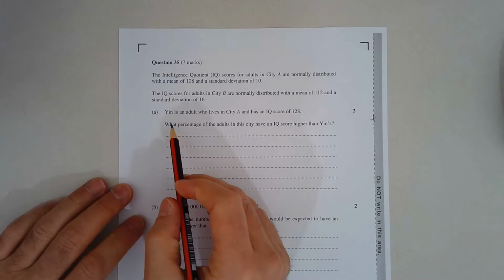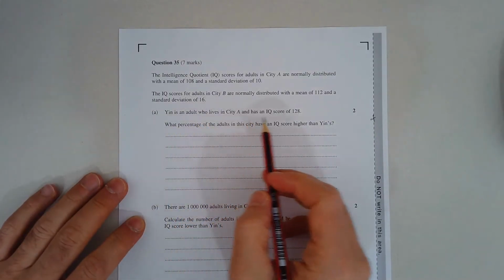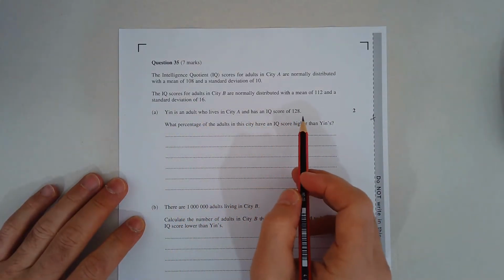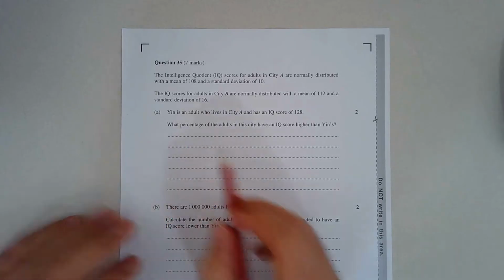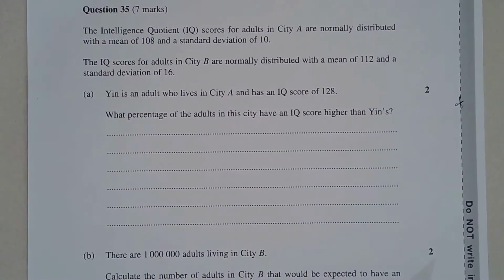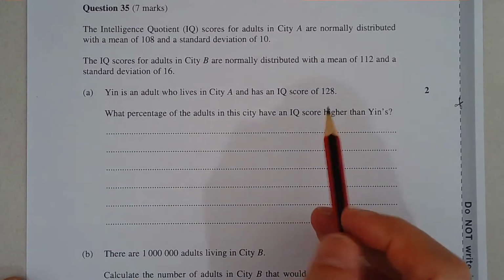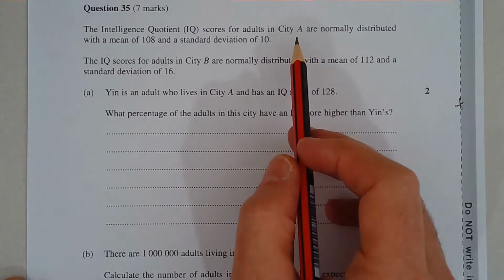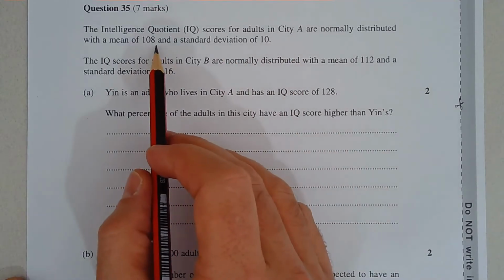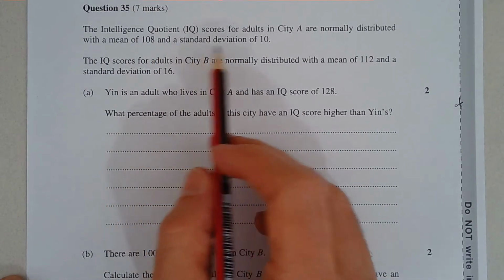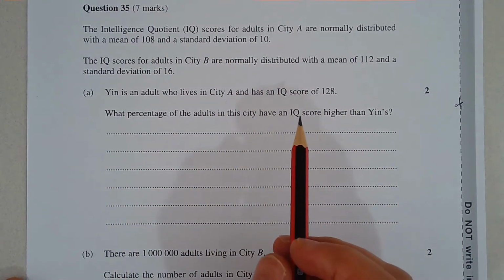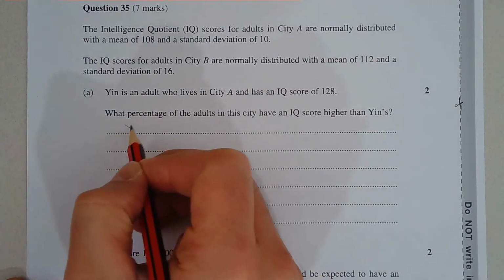All right, so let's go back to part A. Yin is an adult who lives in City A, has an IQ score of 128. What percentage of adults in this city have an IQ score higher than Yin's? So first of all, City A, let's go back to the question. City A, the mean is 108 and a standard deviation of 10. So let's work out Yin's Z score.